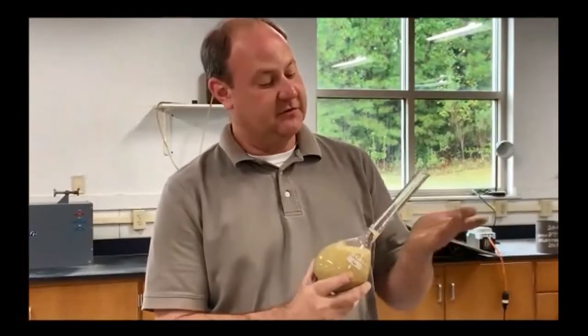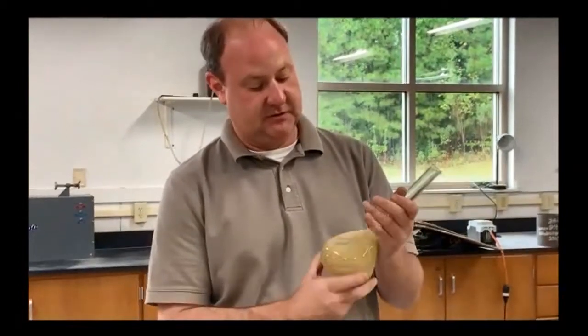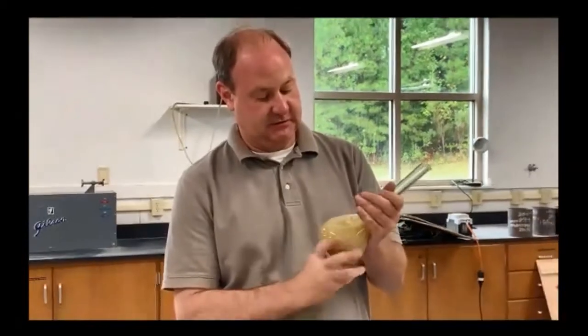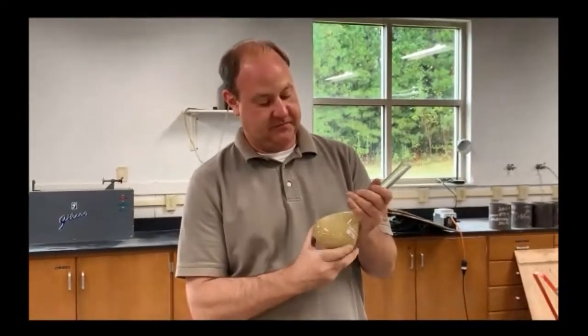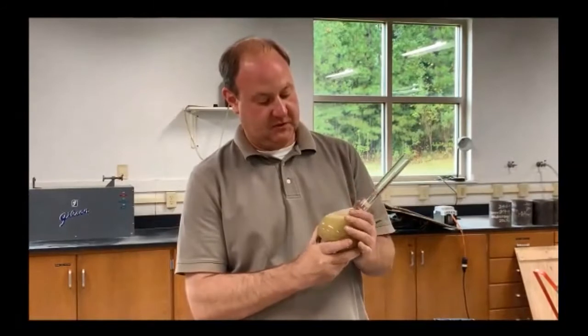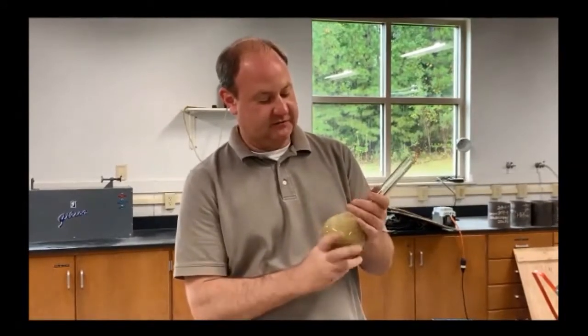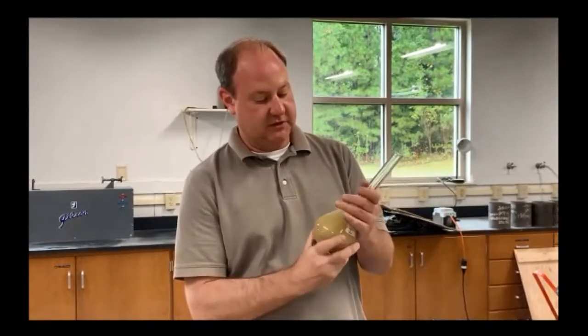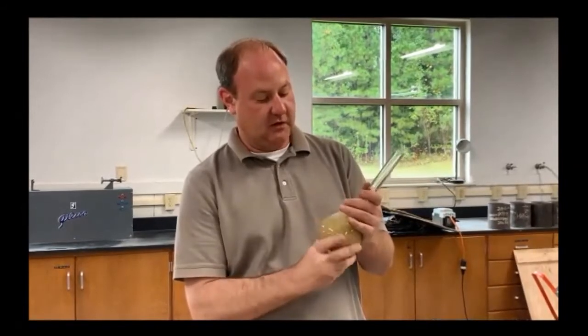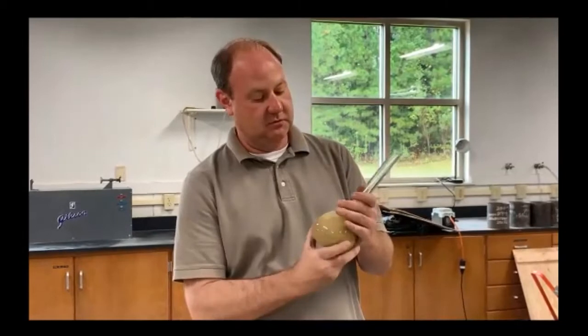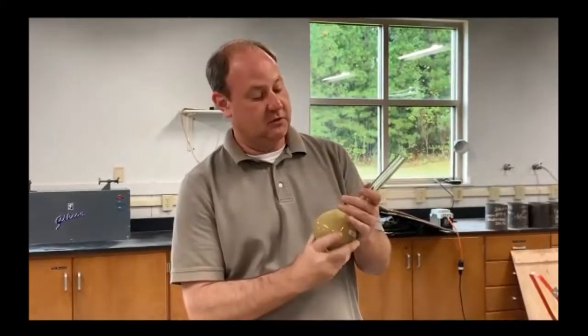And it's always good if you'll tilt your pycnometer and shake it with your other hand. And we can see the bubbles as they come out, that is air releasing from our sample. Because what we're trying to do is we want to get all the air out of our sample and then record the weight.